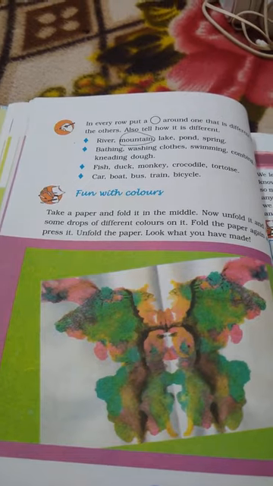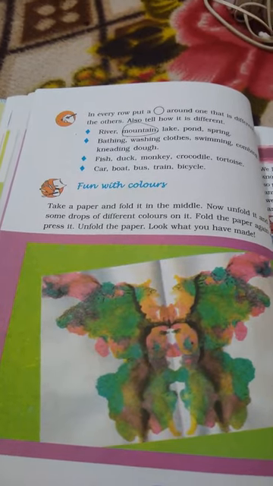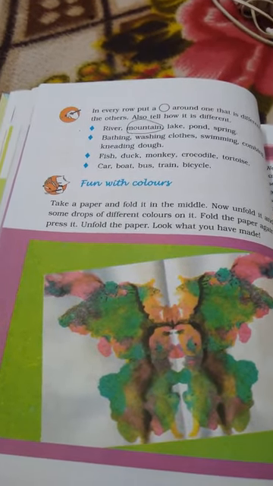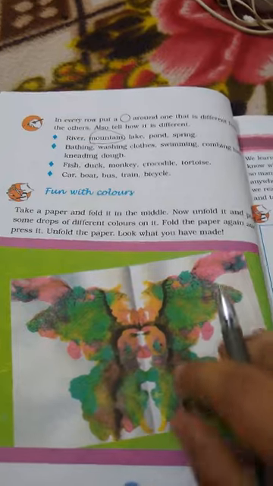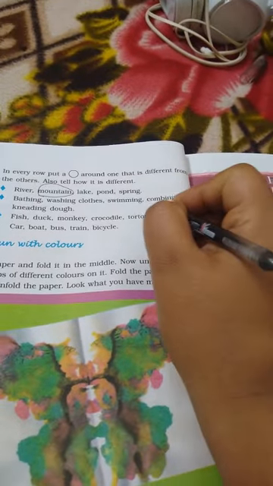But we do not need water for combing hair. Therefore, the odd one out is combing hair. I am going to circle combing hair.